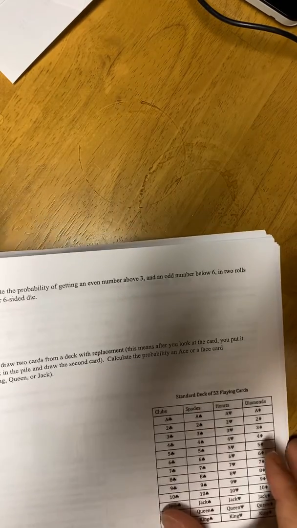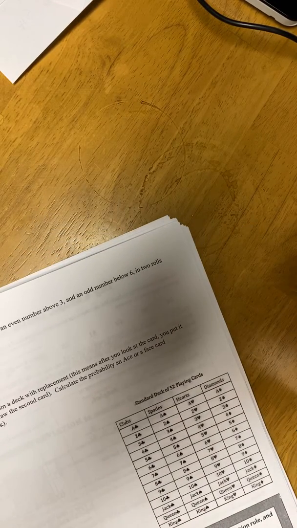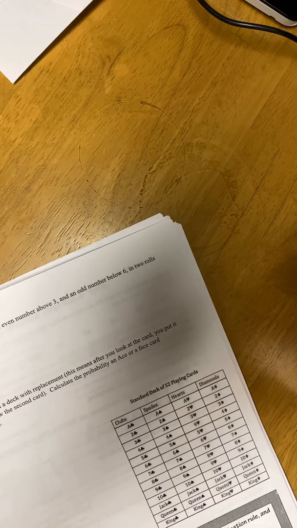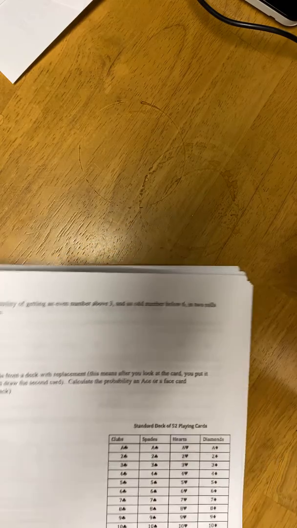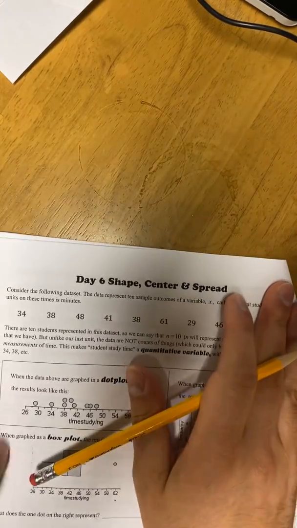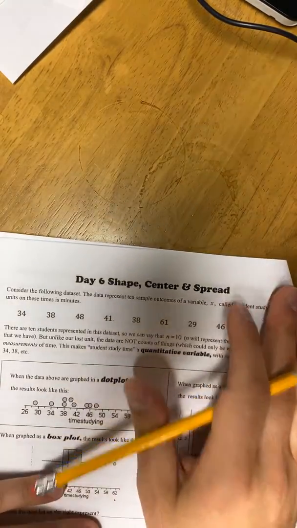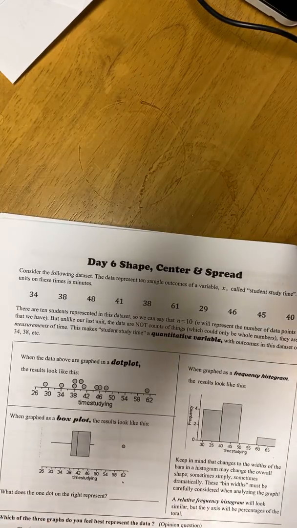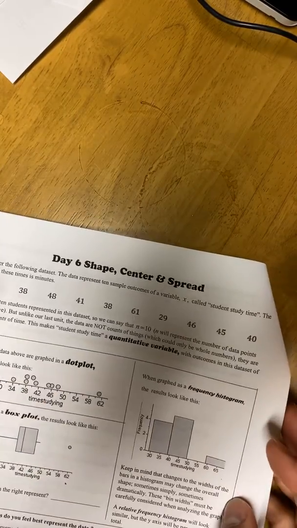All right, skip that one. Let's skip this one. Okay. Day 6, center shape spread. Okay.